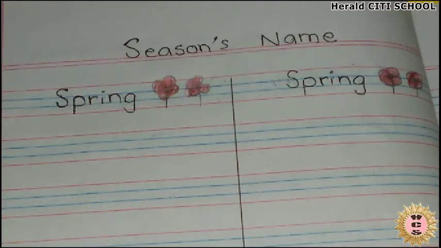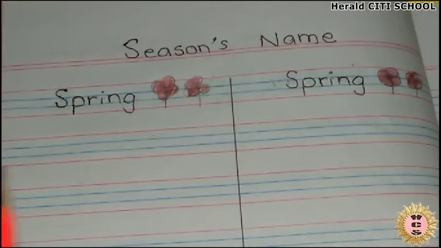Yes, there are 4 seasons in a year. Spring, summer, autumn and winter. How many seasons are these? Yes, 4 seasons. These are 4 seasons. And the first season name is spring.